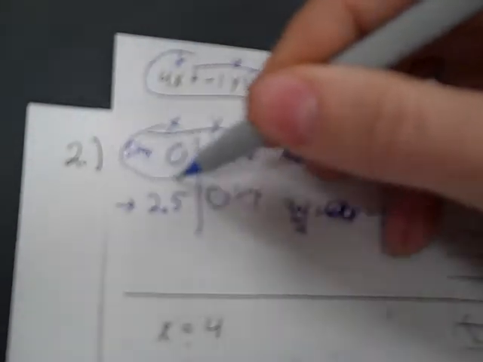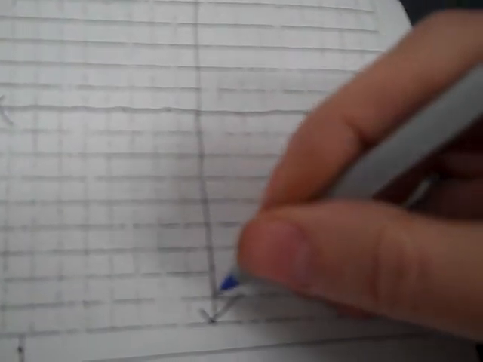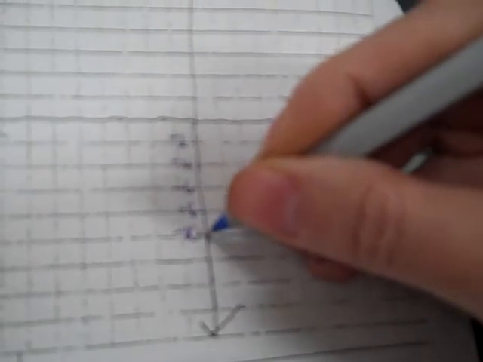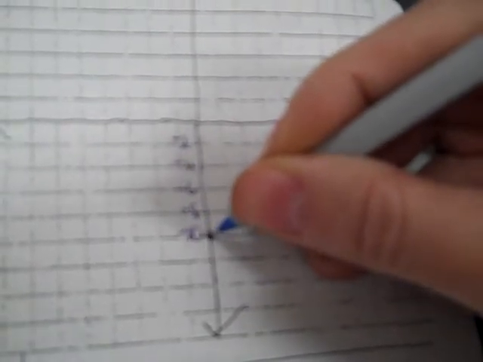Okay, so this point gets graphed. So I stay and I go down 10. 1, 2, 3, 4, 5, 6, 7, 8. Okay, I need to go by twos. So -2, -4, -6, -8, -10. So I'm at -10. And then X is 2.5, right?